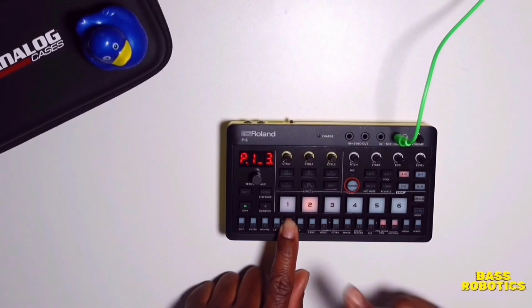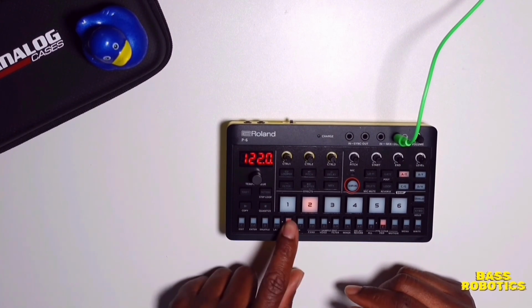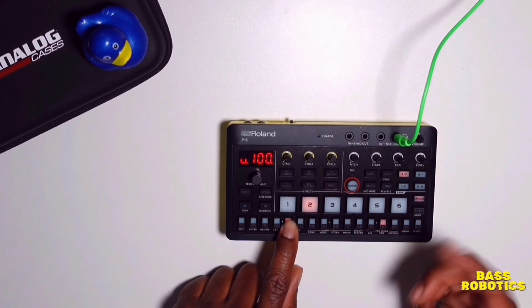If you want to mess with the probability, which is under the P setting, you hold down a step, press granular, and you go to P, and you can play around with the probability.